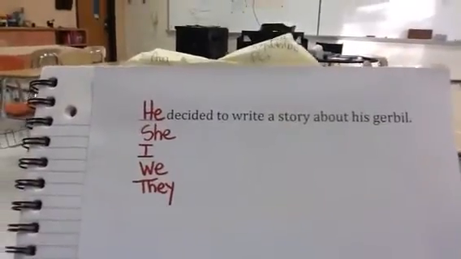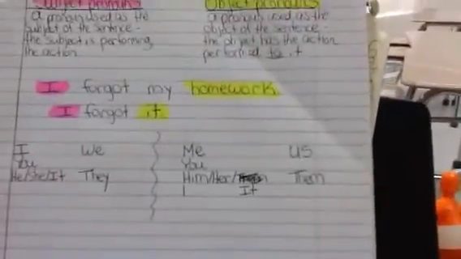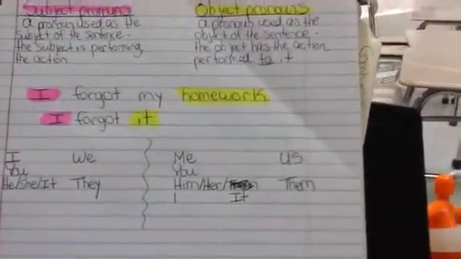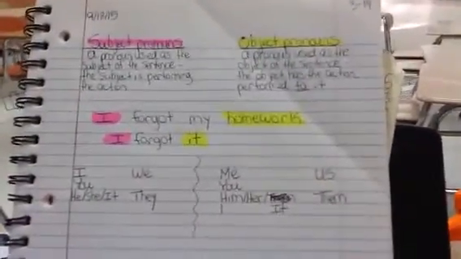If you notice, those are subject pronouns. Those are not object pronouns. I didn't say me decided to write a story. Him or her decided to write a story. Because it's the subject, you use subject pronouns.